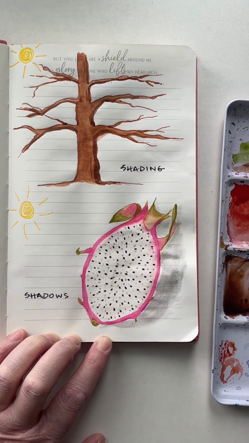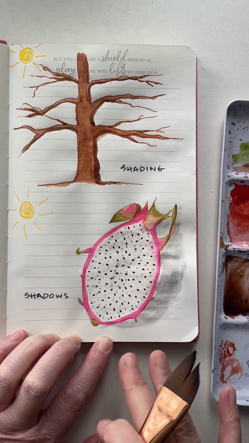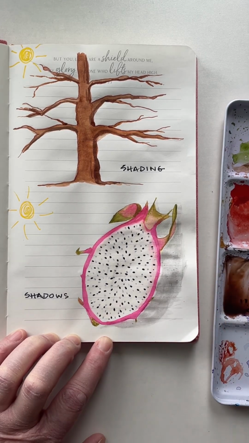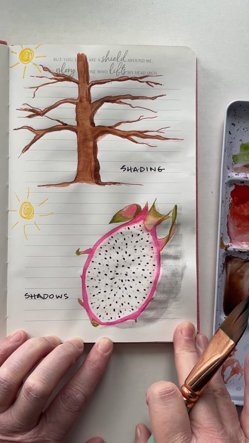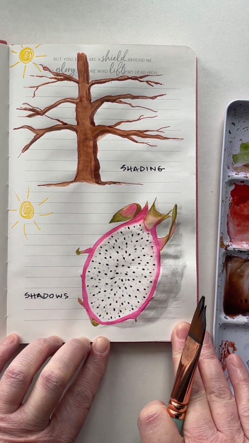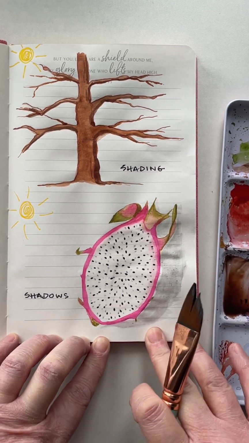So you don't have to use shading and shadowing if you don't want to. Of course, your drawings will be just fine, but if you would like to get a little more depth to your artwork, then this is a really good practice to get into.